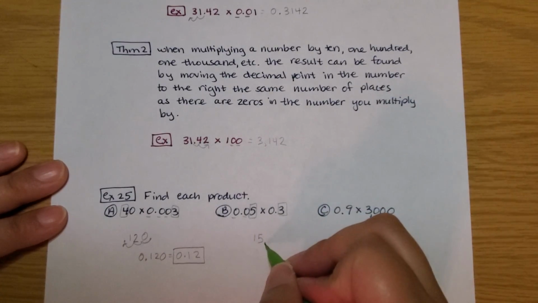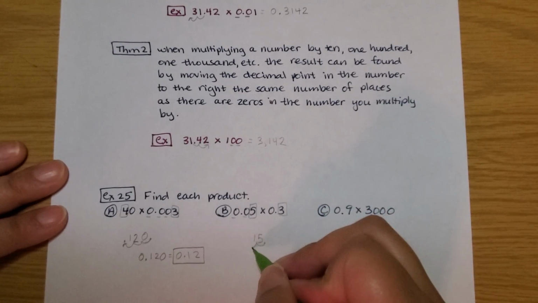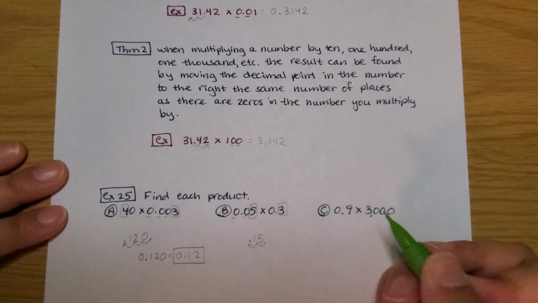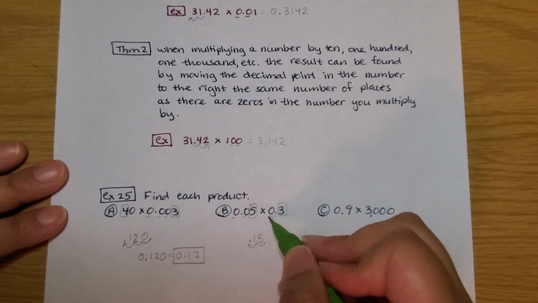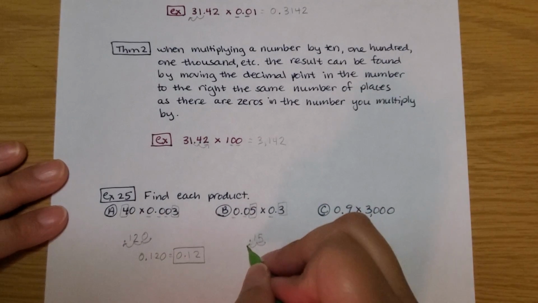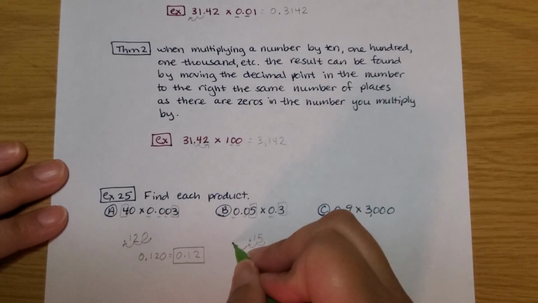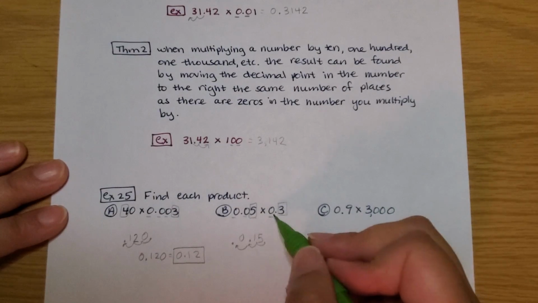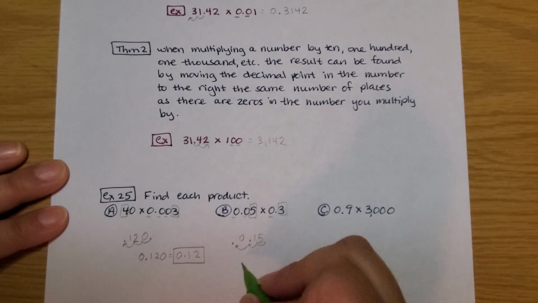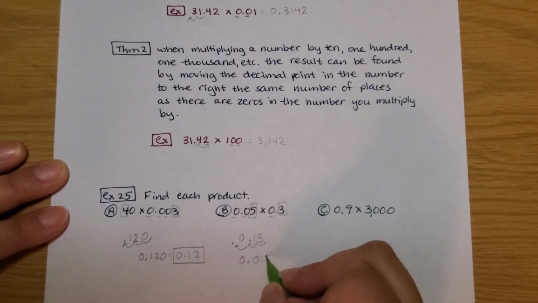So I have to move that decimal point to the left 1, 2 places. Then in 3/10, there's 1 zero. So I have to move it over 1 more spot. So 0.05 times 0.3 is going to be 0.015.